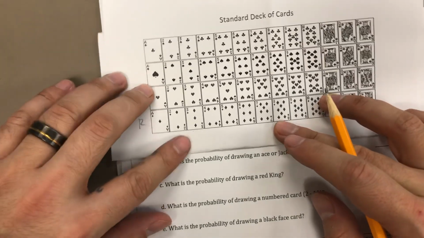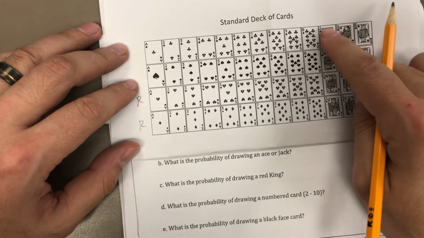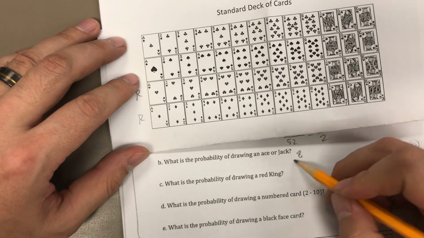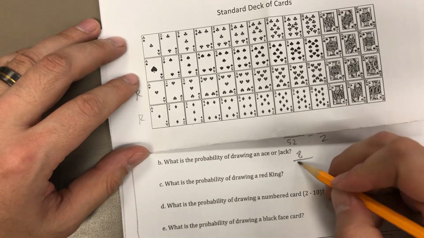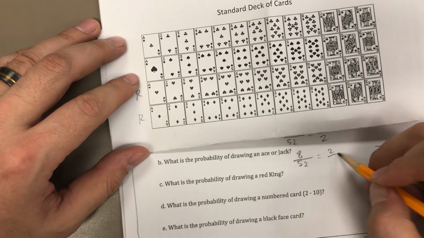What's the probability of getting an ace or a jack? Well, how many aces are there? There's 4 of those. How many jacks are there? That's the J's, so there's 4 of those. So that's a grand total of 8 cards that we want out of how many total cards? Again, there are 52 cards in the standard deck, and then this reduces down because they're both divisible by 4 to 2 over 13.